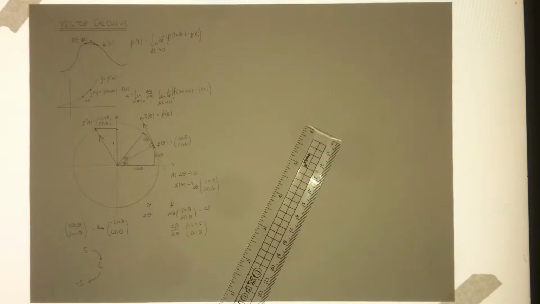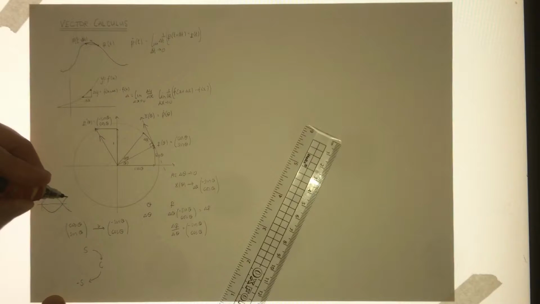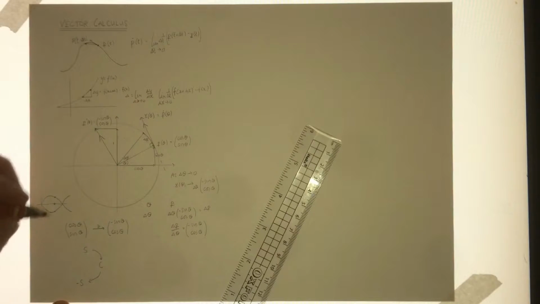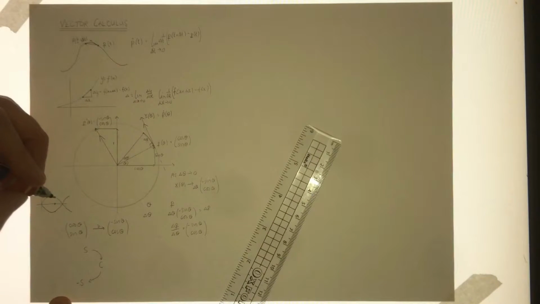So sine differentiates to cos, cos differentiates to minus sine. What's minus sine going to differentiate to? So here's sine theta, and here's minus sine theta, and for a given point you can see the slopes are just going to be the opposite.